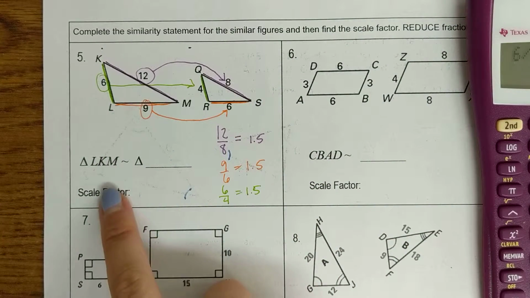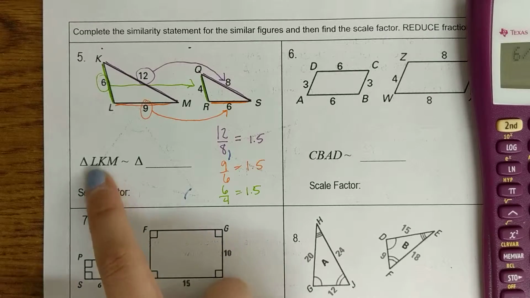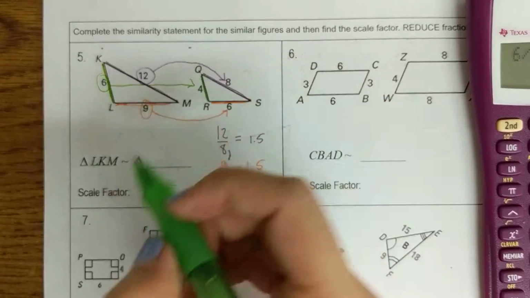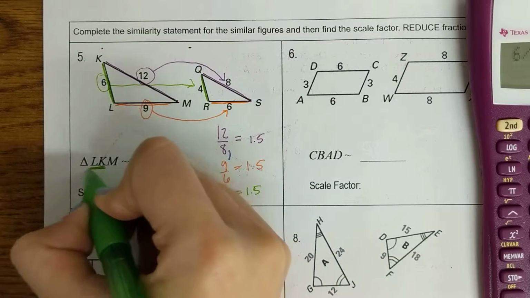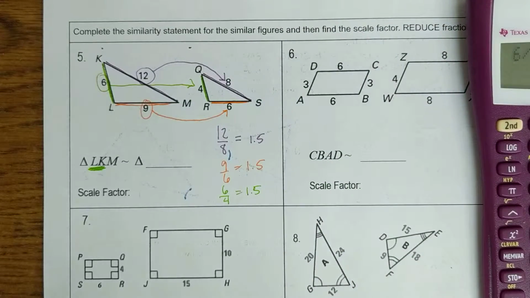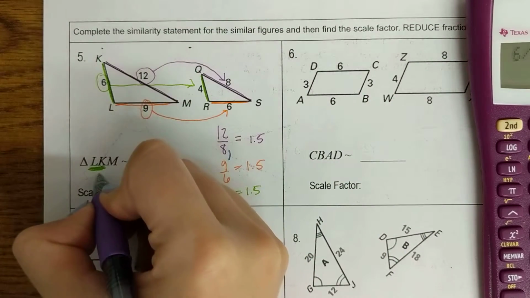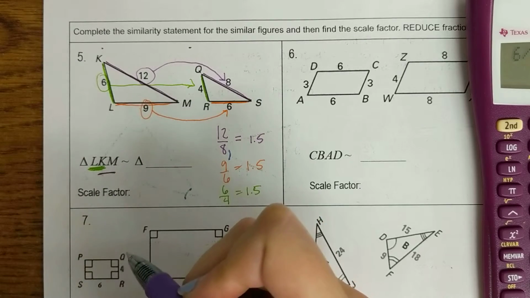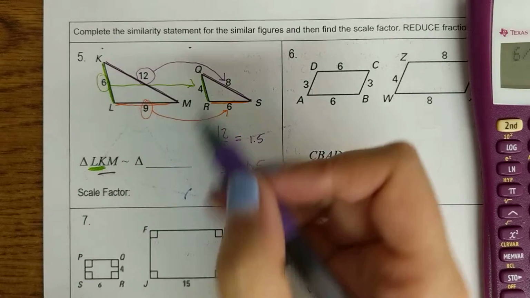Now we need to finish the similarity statement. Okay, LK is the green side. KM is the purple side. So if they go from green side to purple side, that's what we need to do.